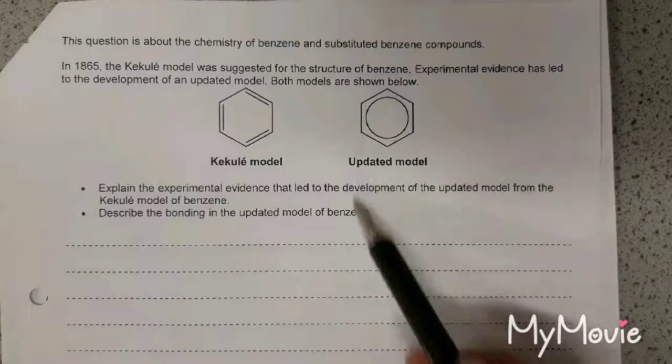Describe the bonding of the updated model in benzene. So anything to do with describing the model of benzene, you can describe this by a diagram, by a labeled diagram. We haven't got to do it in words. So anything to do with benzene structure, I would simply draw my hexagon with the p orbitals, your dumbbell shape, label them.